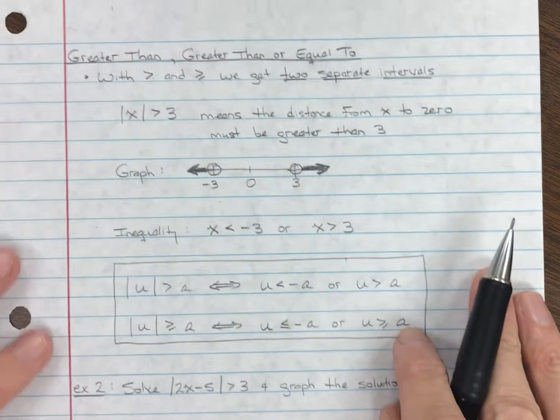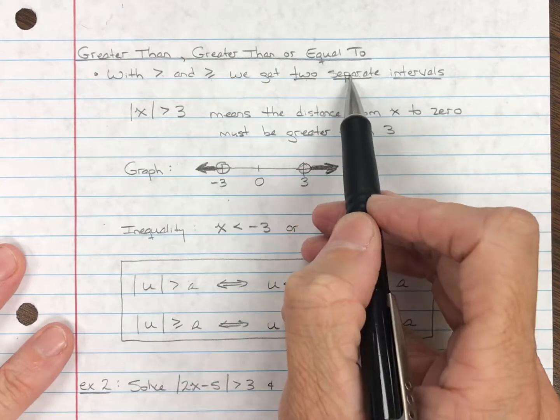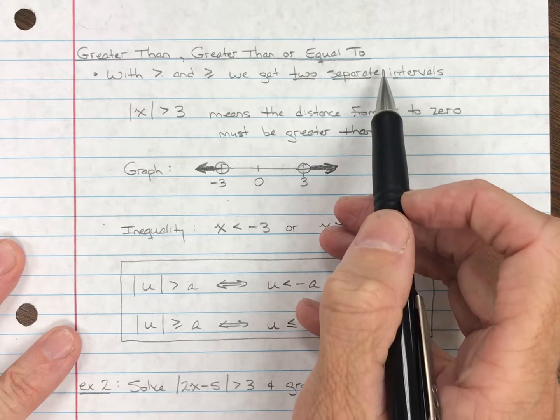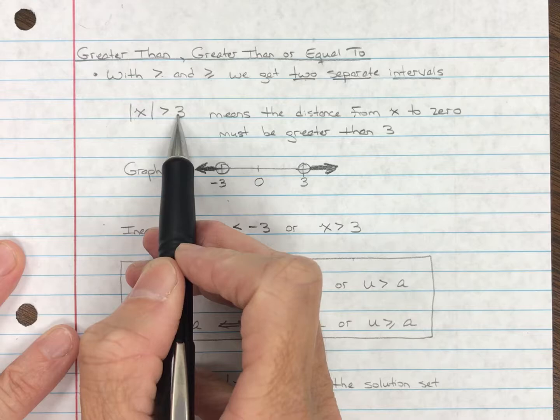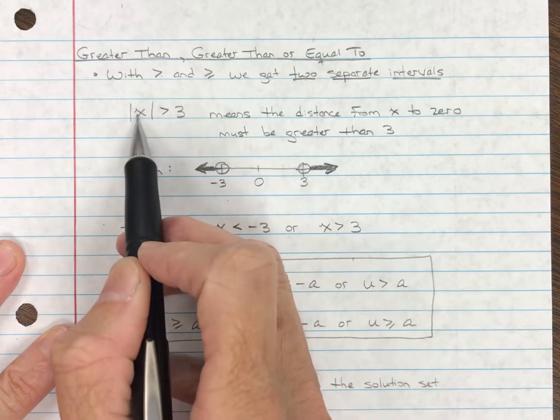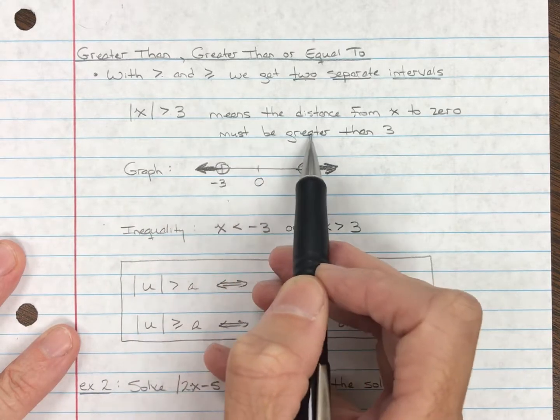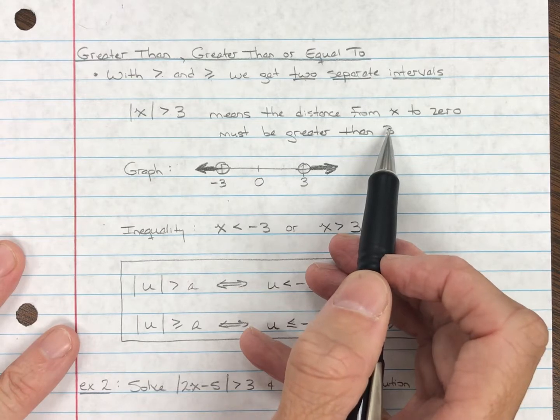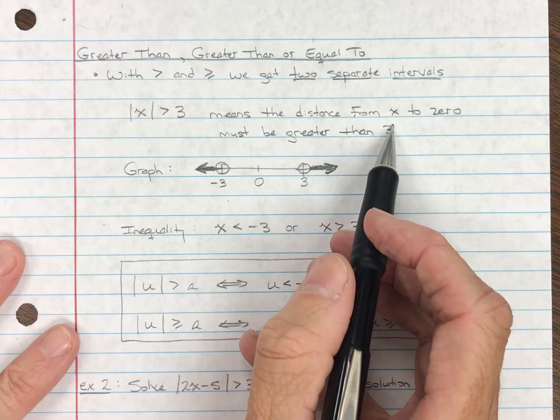With greater than, we wind up with two intervals, but they're not going to be compound. Okay, let's see why that is. The absolute value of x greater than 3. What that means is the distance that x is from 0, absolute value, must be greater than 3. Well, where on the number line are numbers for which the distance from 0 is greater than 3?